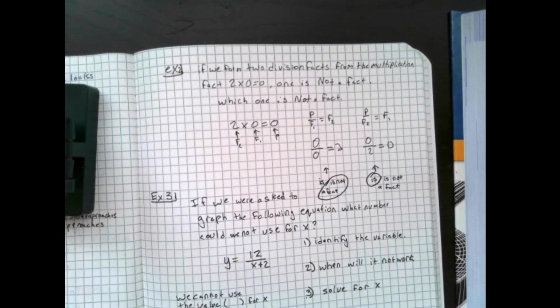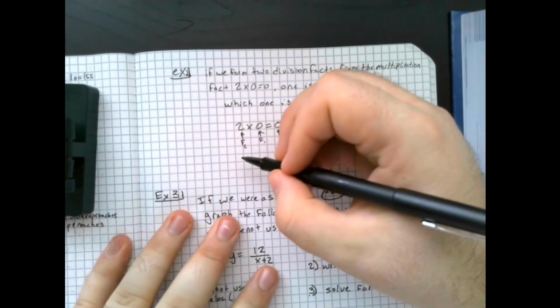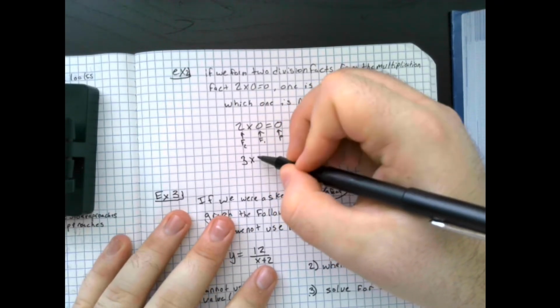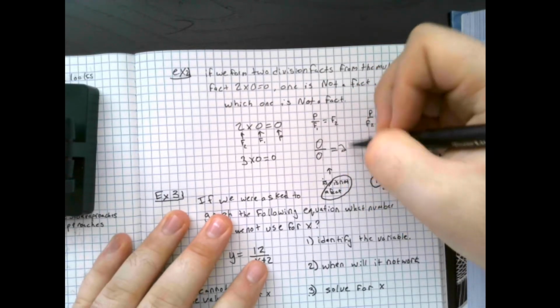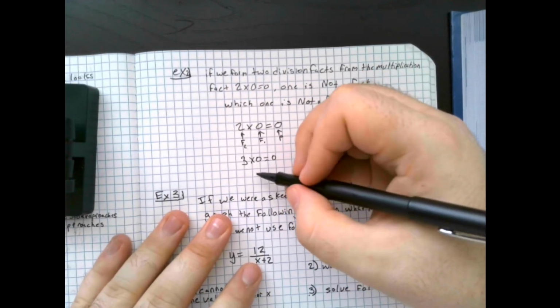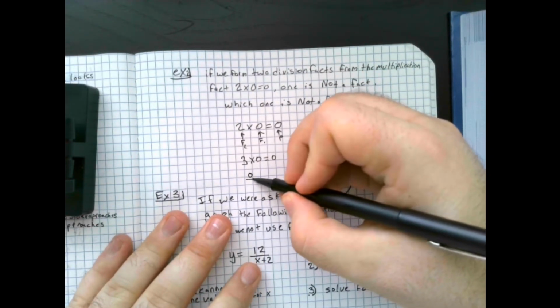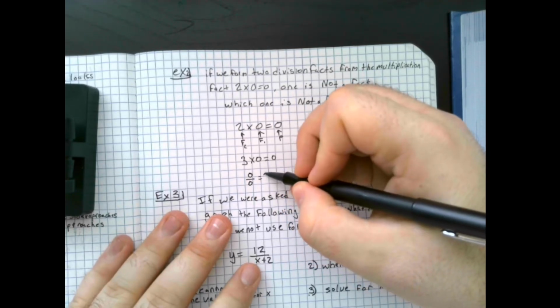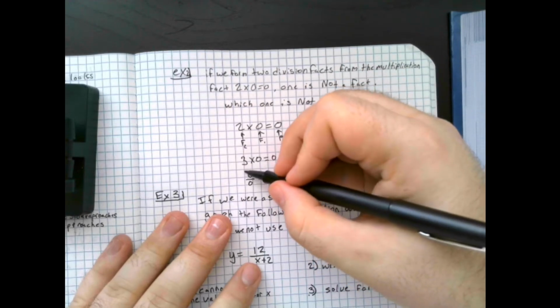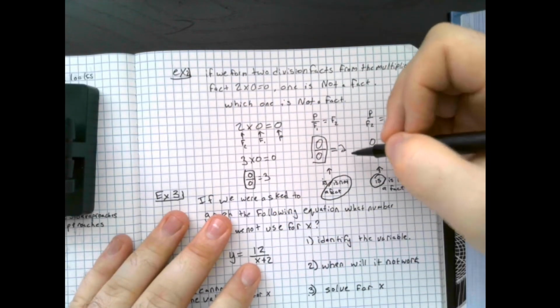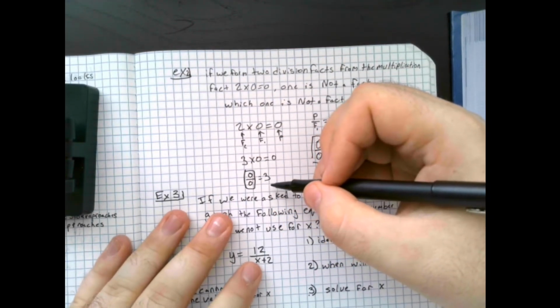And we can see this problem get even worse when we say, what if we have 3 times 0 equals 0? We can create this same division fact here, where we have the product over 0 equals 3. And now we have the same division problem equaling two different things.